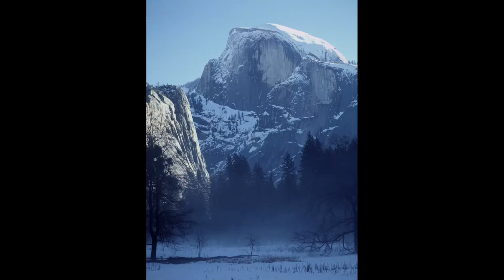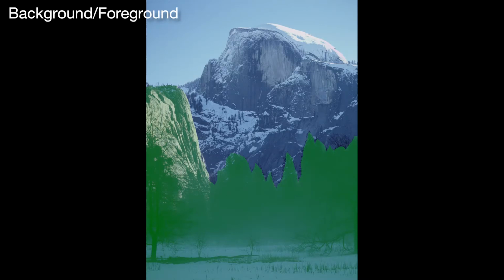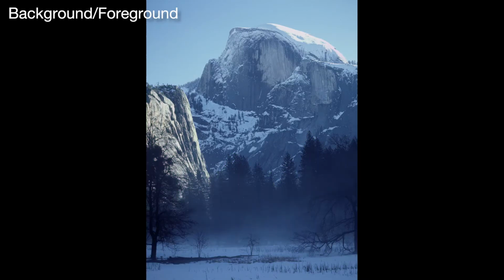Here's one by me, taken from the bottom of Yosemite Valley with a medium wide-angle lens. Half Dome looms over the trees and snow-covered valley, forming background and foreground. Background and foreground is a compositional element most effective in bringing depth to our two-dimensional photographs.